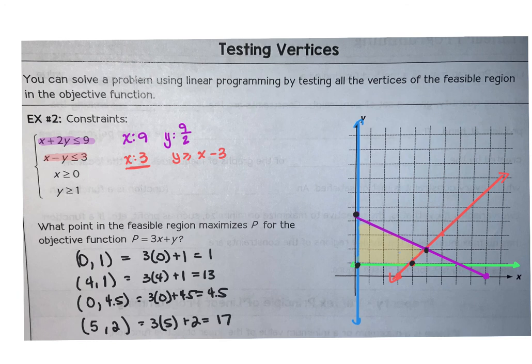Specifically, they were asking to maximize, so make sure you answer your question. What maximized this? Well, this is your maximum. So my max is 17, and it happens at 5, 2.